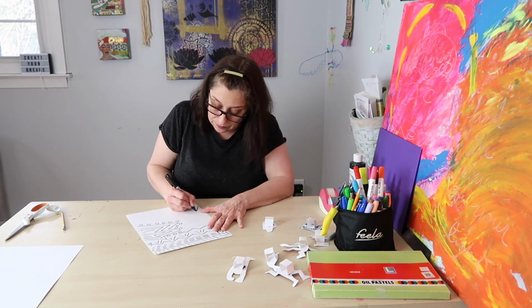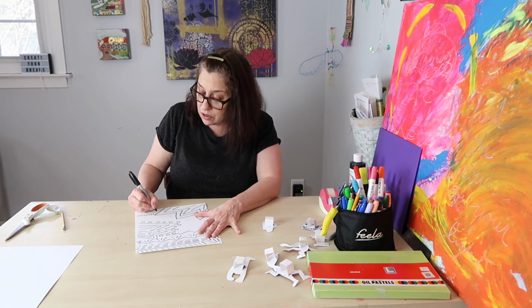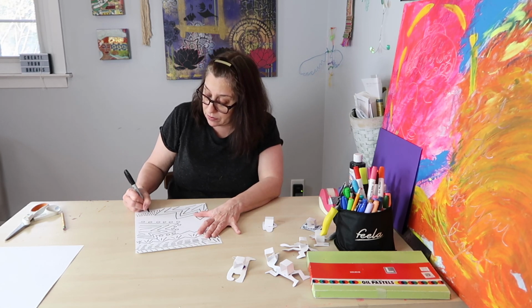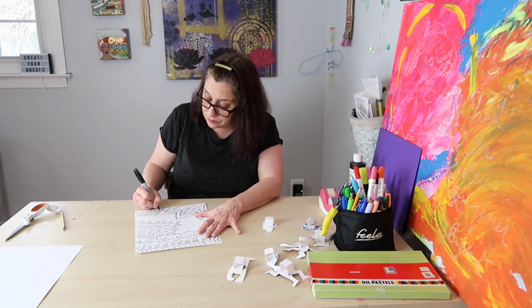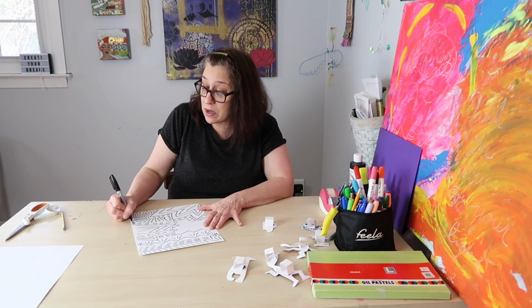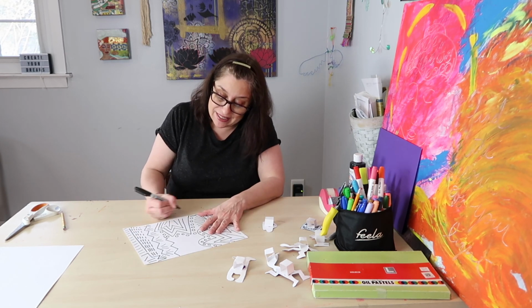And I'm going to keep on going and filling out that background, all with the black marker. And I'm just going to do different patterns in different parts of the paper. And I'm going to fill in as much of this white space as possible.